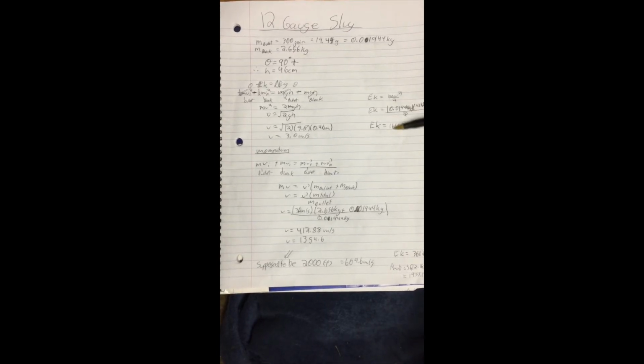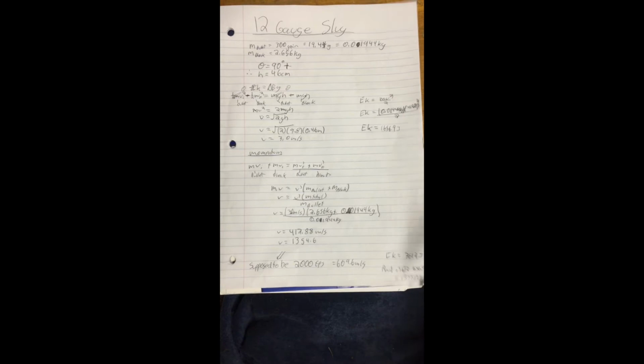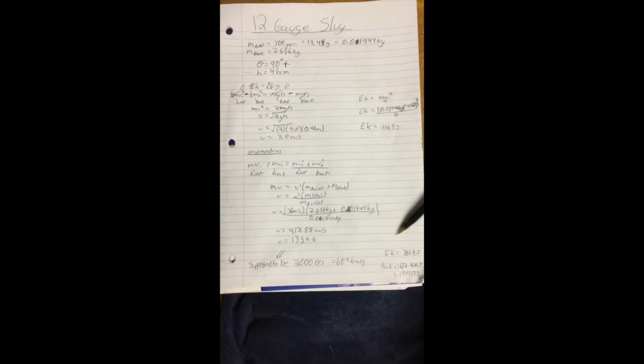Now, this isn't right because this is less kinetic energy than the 270, but this should be a lot higher than the 270 because it's a way heavier bullet, almost double. So this is the kinetic energy found from the proper speed.